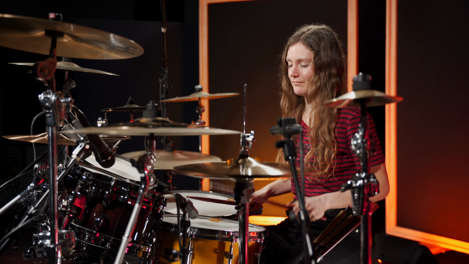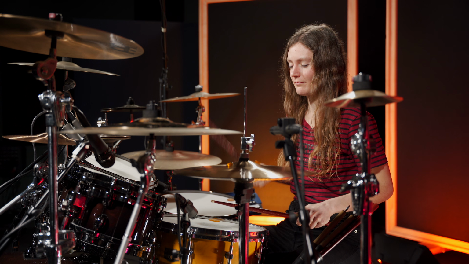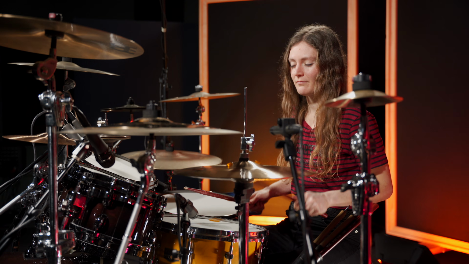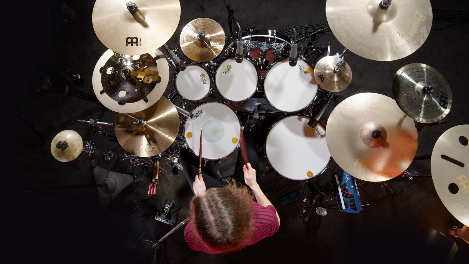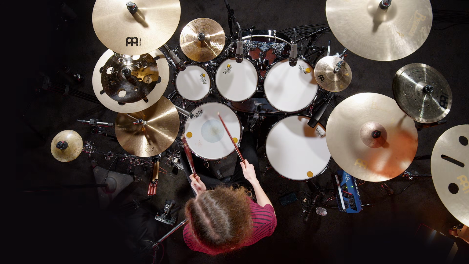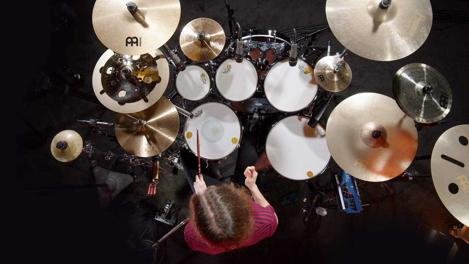Same principle, gonna get rid of the ghost notes and leave only the accents. You can also have fun around the kit, of course, and try different stickings.